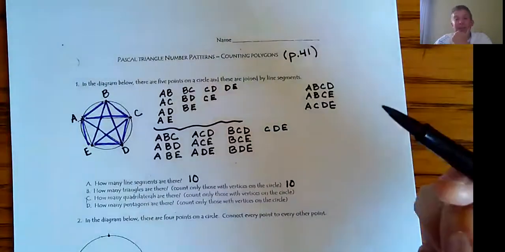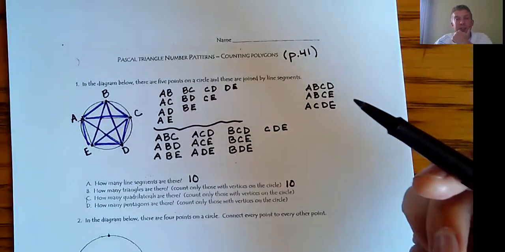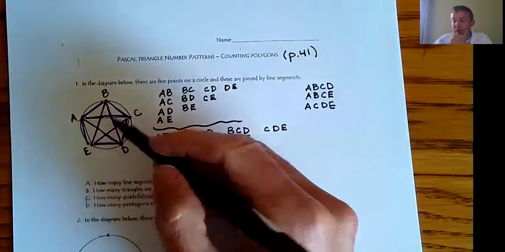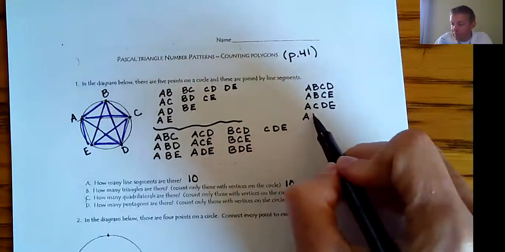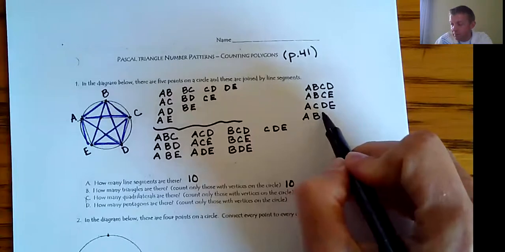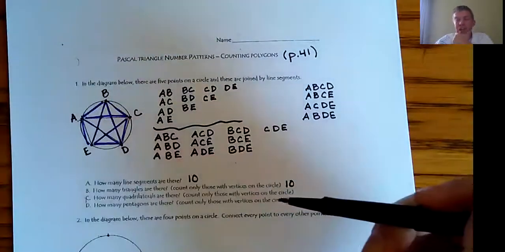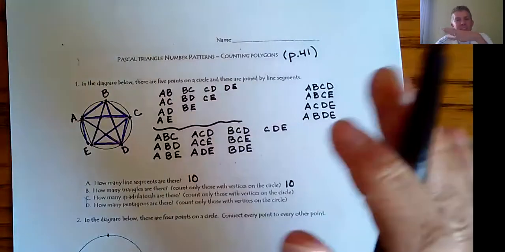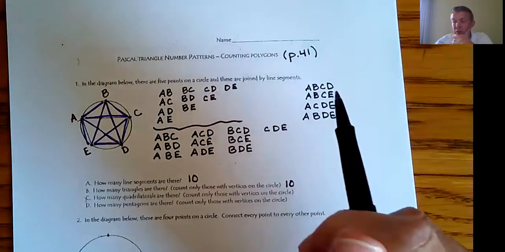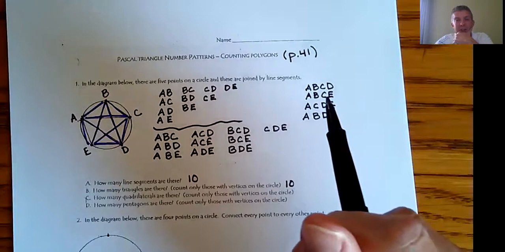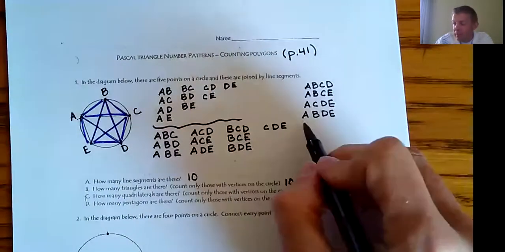Oh, there's another A, B I can do. You see it? I could do A, B, D, E. I could skip over C. And I think that's all I can do with the A's. This gets a little trickier to count. So what's the only other one if I didn't have A involved? B, C, D, E.